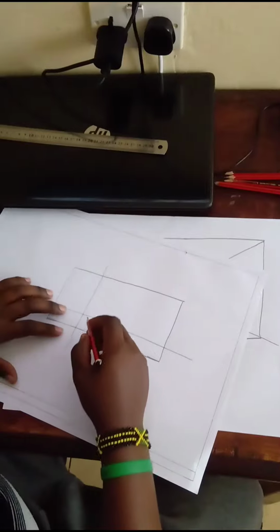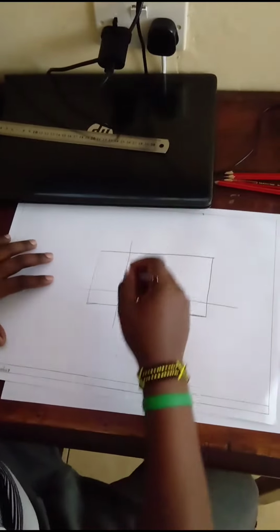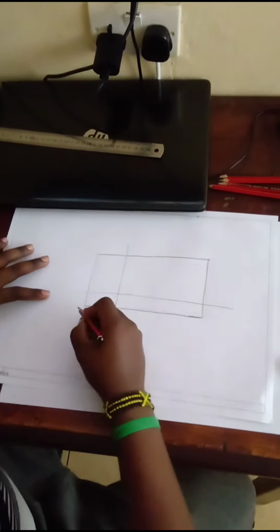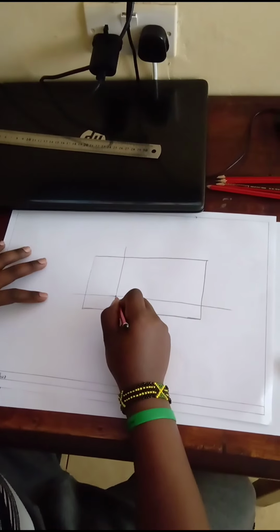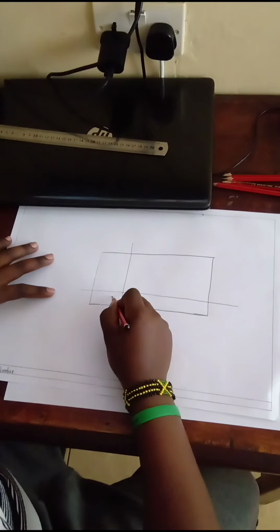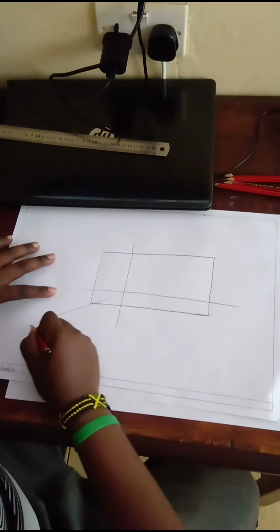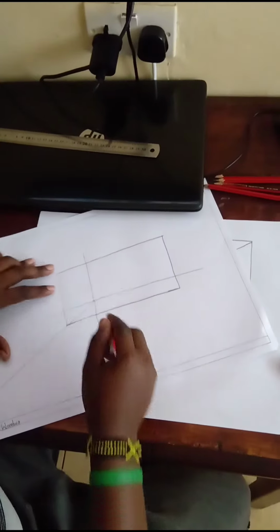From the vanishing point, using the 4B, I can decide to vanish these lines. They can go to infinity.